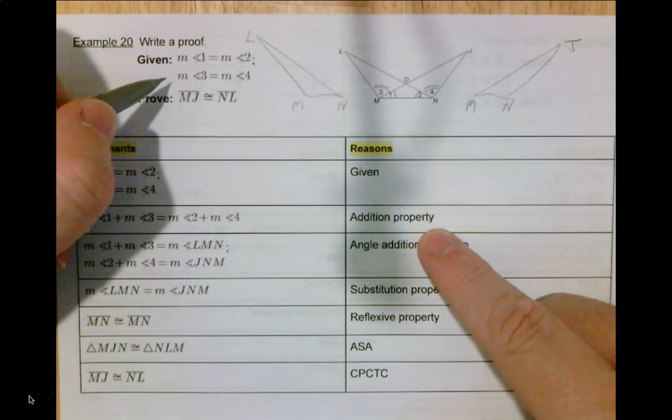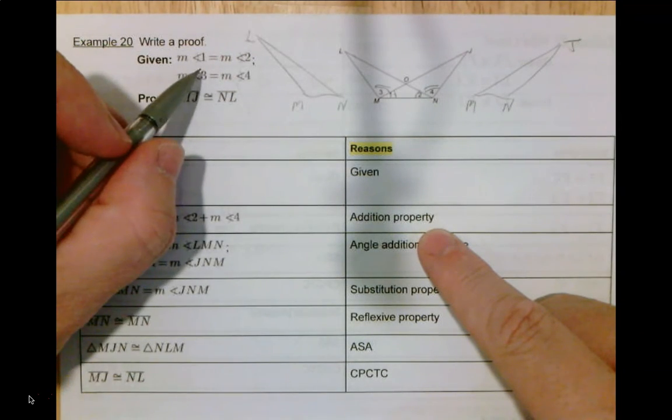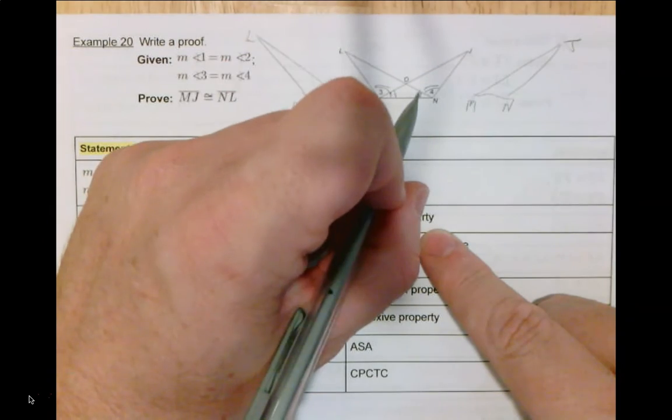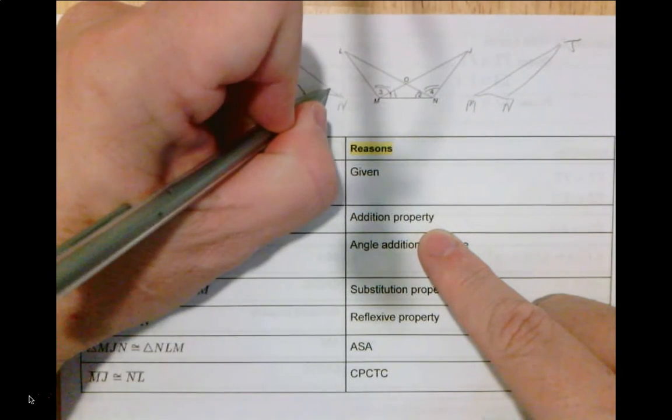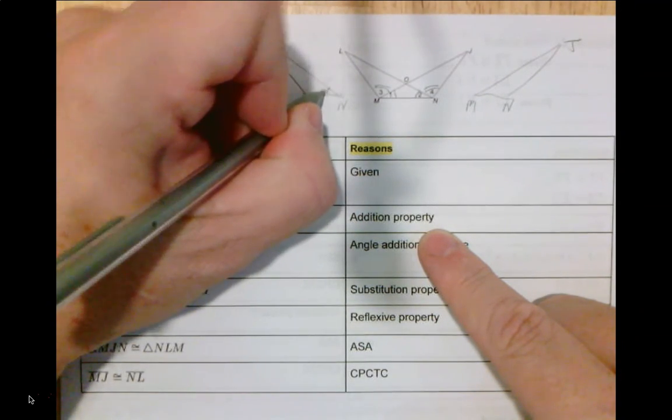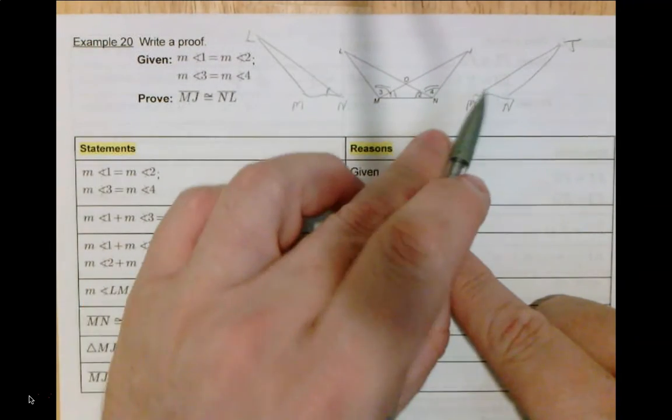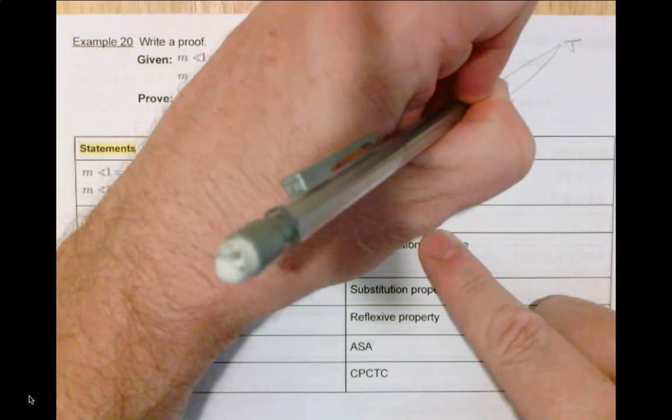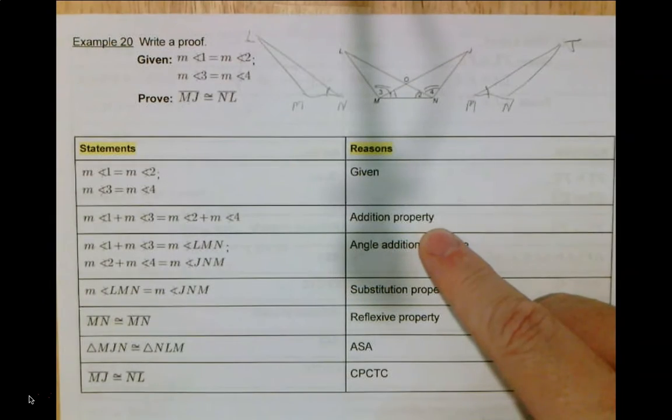Angle 2 is here. Angle 1 is here. So that was given information. We just proved angle LMN congruent to angle JNM.